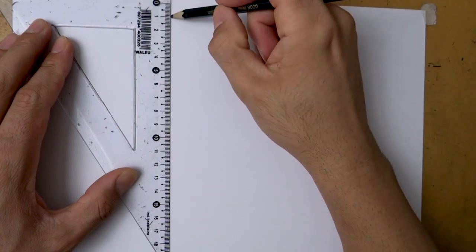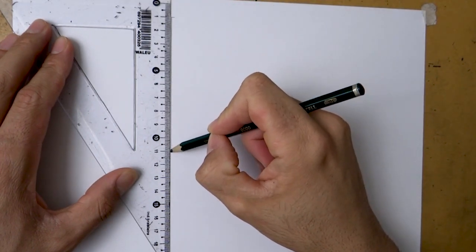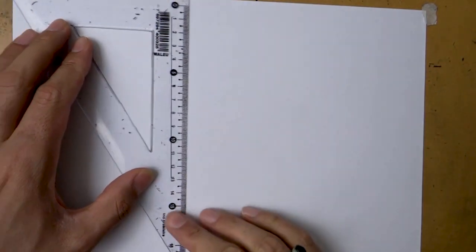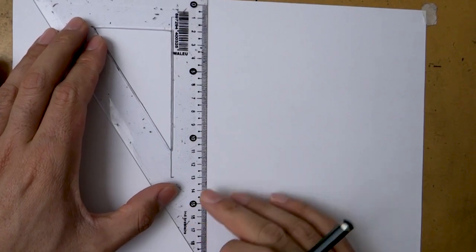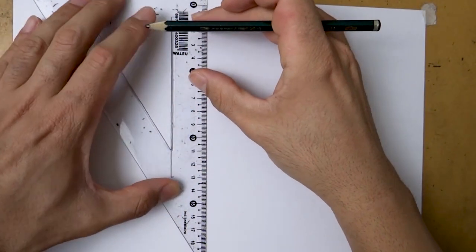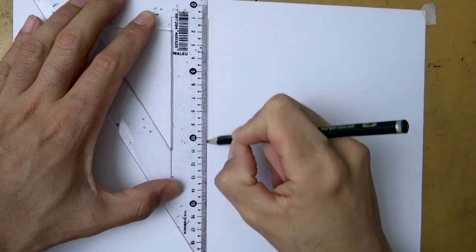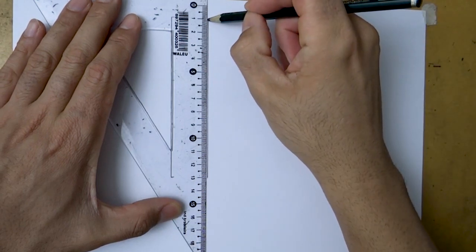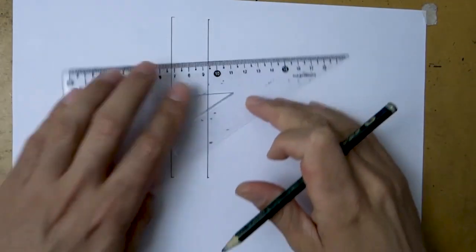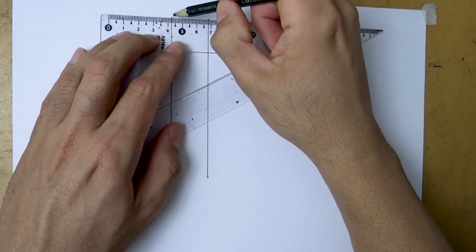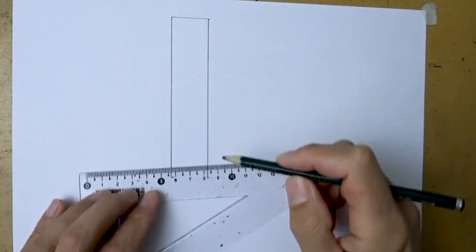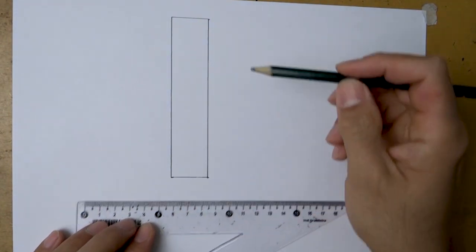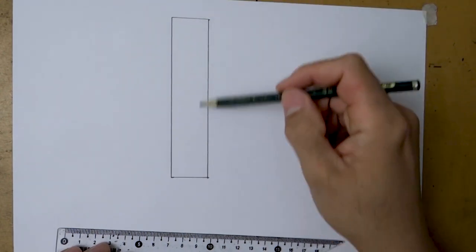And I'll mark the cross size. 12 centimeters, okay? And I'll use the ruler to mark its width. Okay, so we already have the structure. I've already marked the vertical structure of the cross.